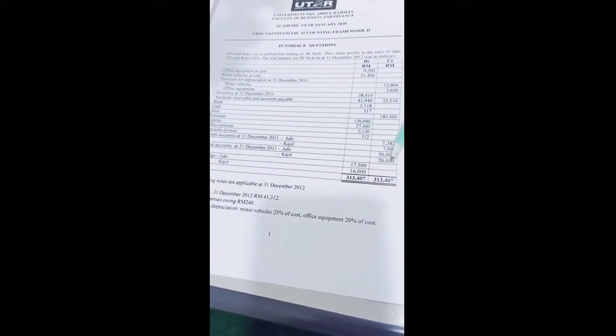So you obtain 2250, meaning that the interest on capital is purely on the capital. The 10,000 that has been taken out from the capital to become loan has been excluded. So for Kajal, straightforward, 5% times the 20,000, which is Kajal's capital invested.